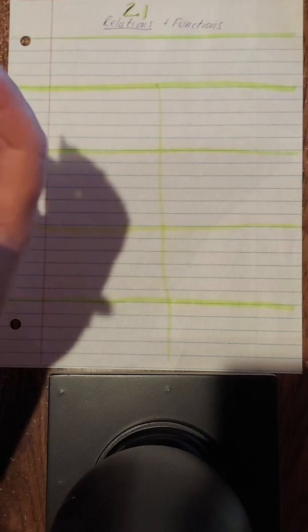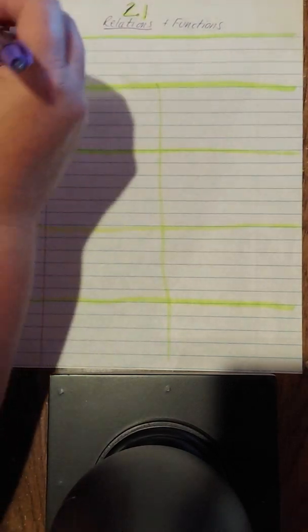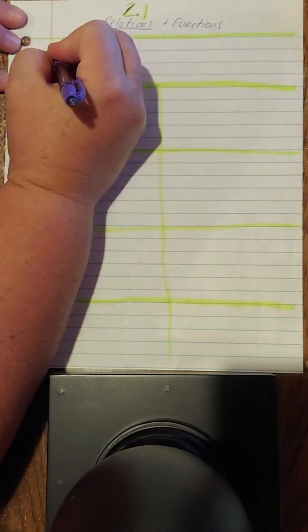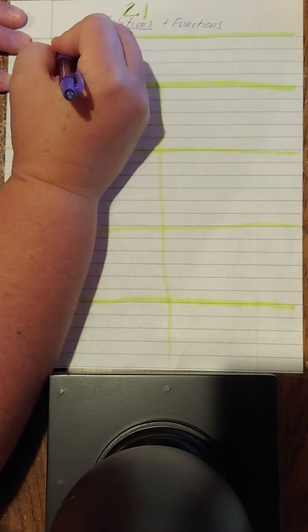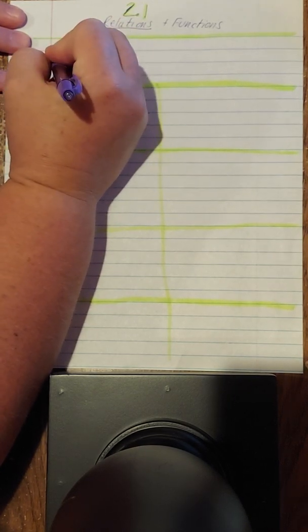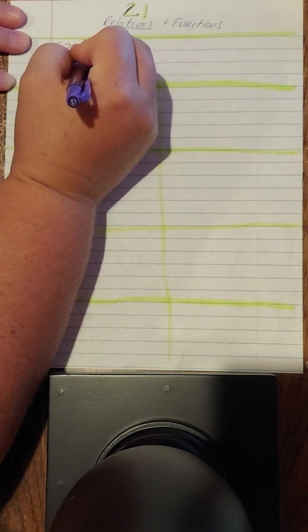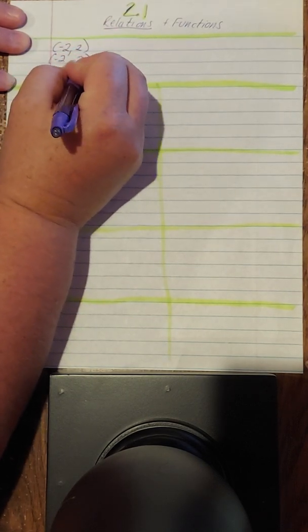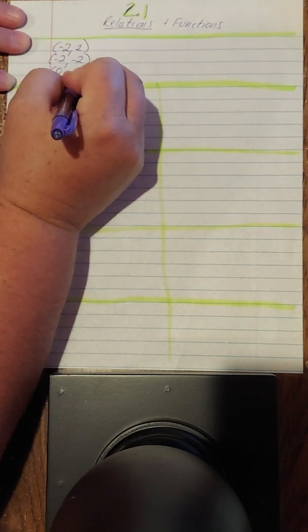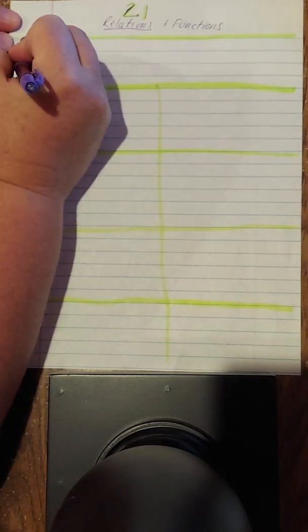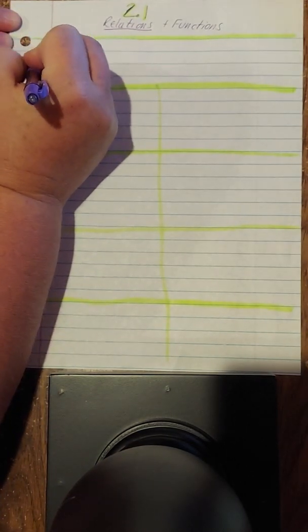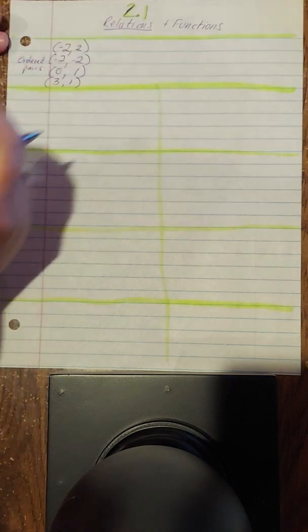talking about what a relation is. And it is a set of points. They don't have to be connected. They can be given to you as ordered points. For example, (-2, 2), (-2, -2), (0, 1), and (3, 1). So this would be ordered pairs. They don't have to be a dot to dot in any way, shape, or form.